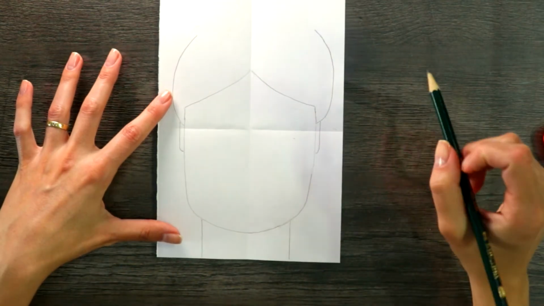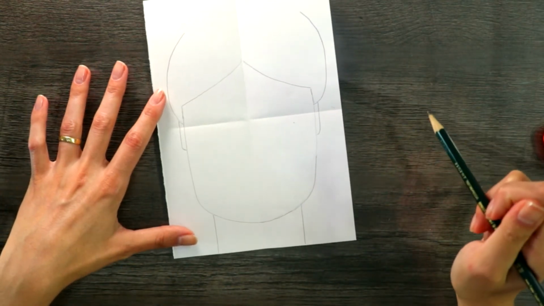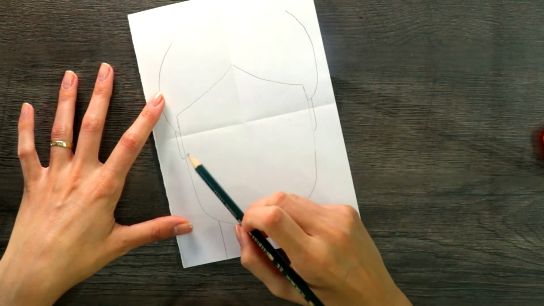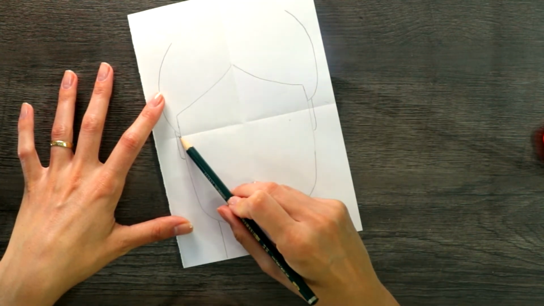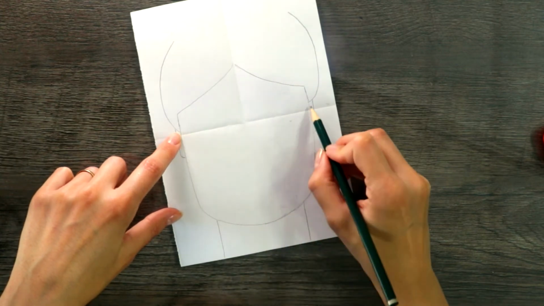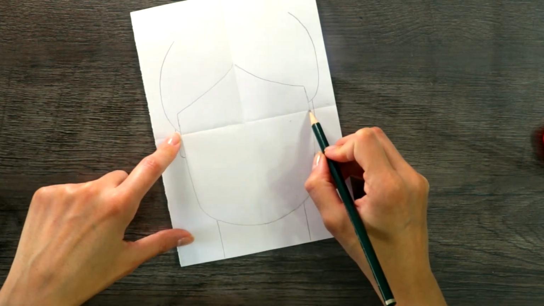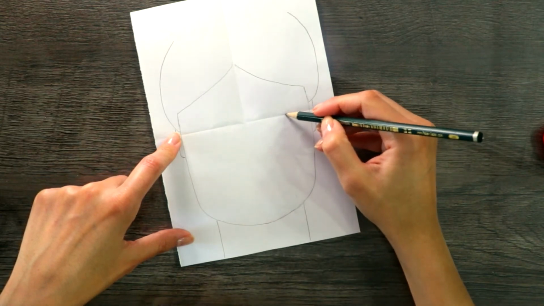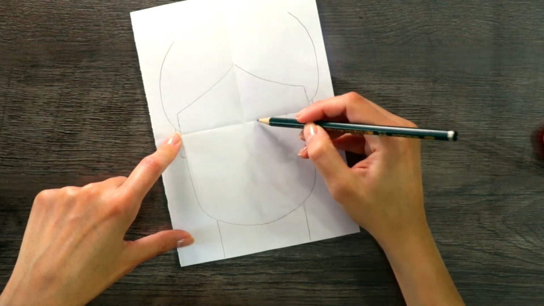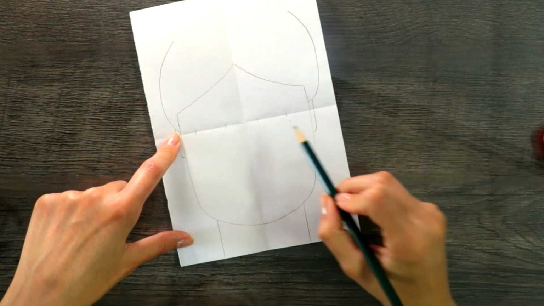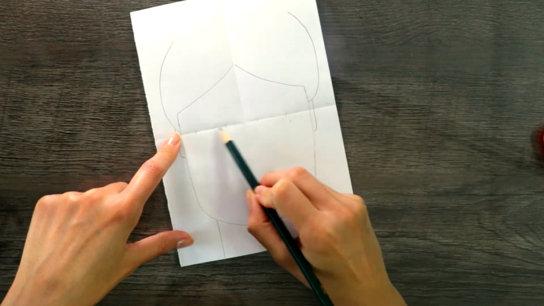And her eyes. To draw eyes, you have to divide from this part to this part over here, more or less into 5 parts. So, they're more or less the same. Why?